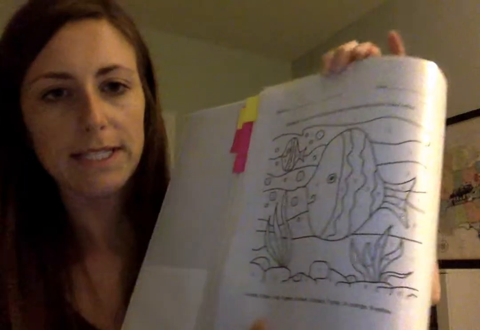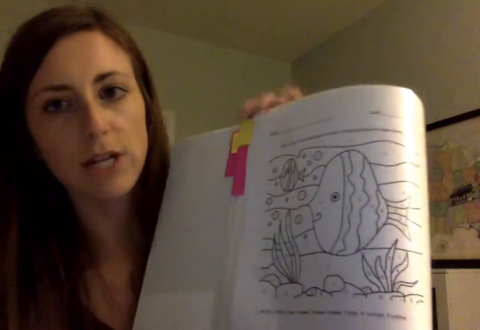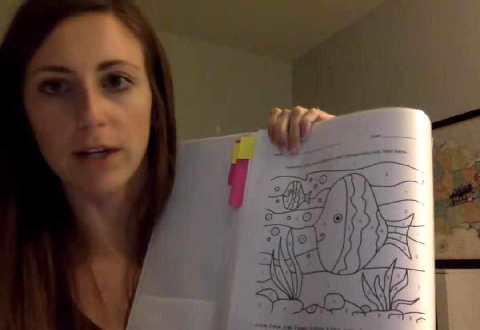And I also included one that's not quite as simple. It's asking for 9 different colors, and there's a little bit more going on in the picture.